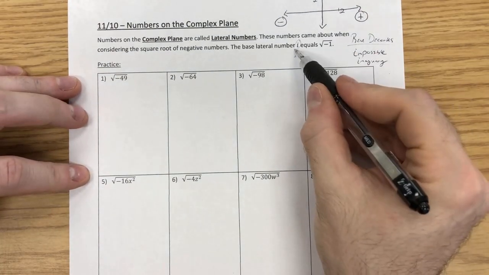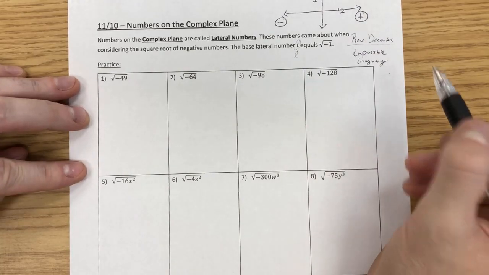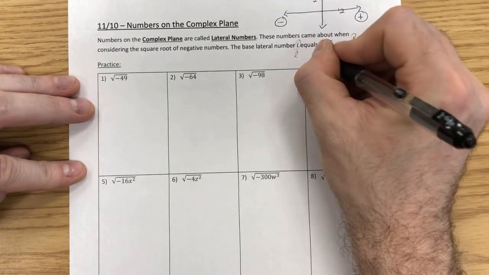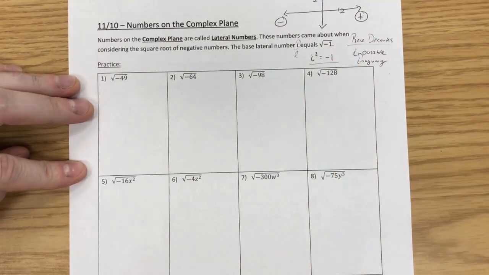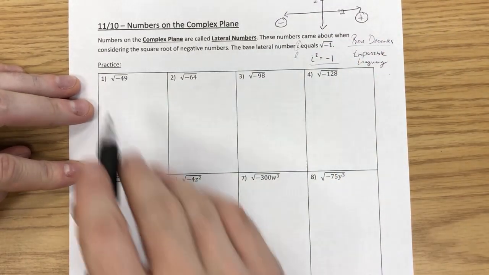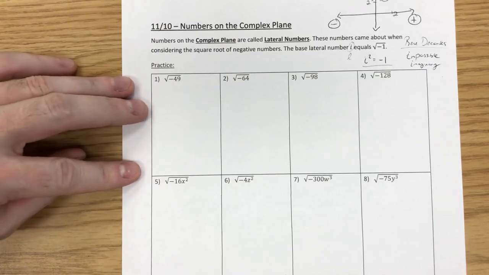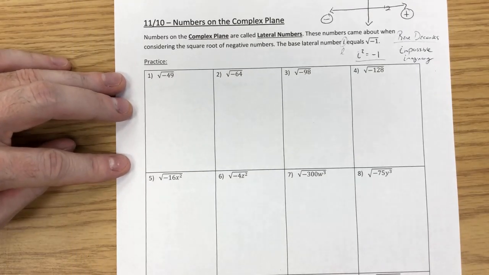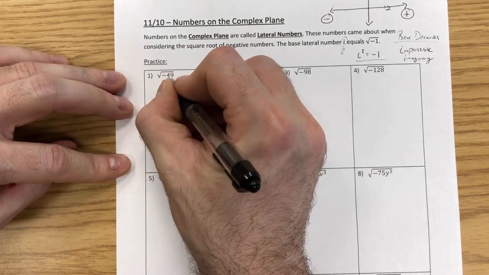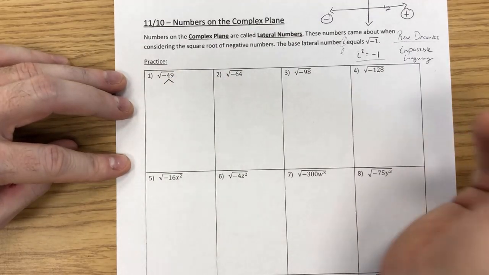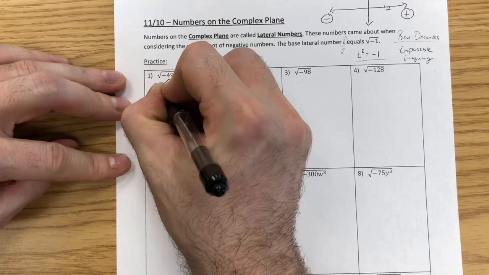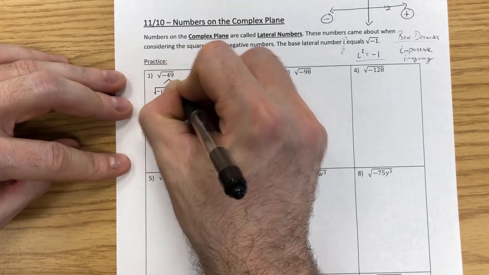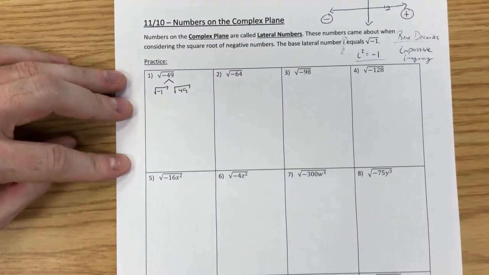The whole idea is i is the square root of -1. So if I have i squared, I will get -1. That's the idea. So whenever we break down any sort of square root, typically we would break it down into 2 different square roots. I'd say, okay, the square root of -49, I'm going to break this down into the square root of -1 and the square root of 49, both of which I can find values for.